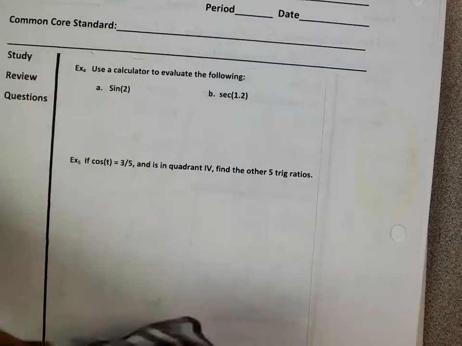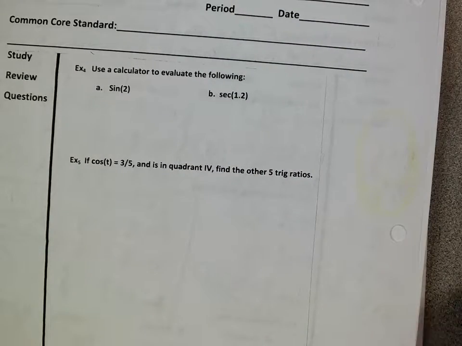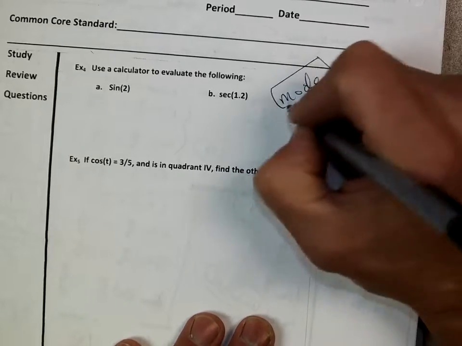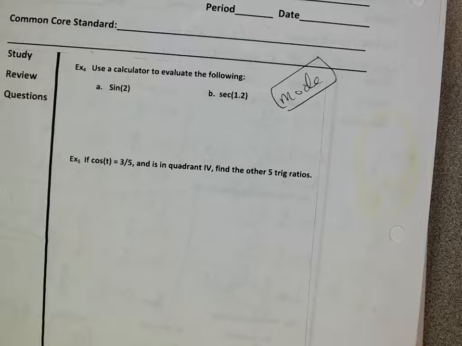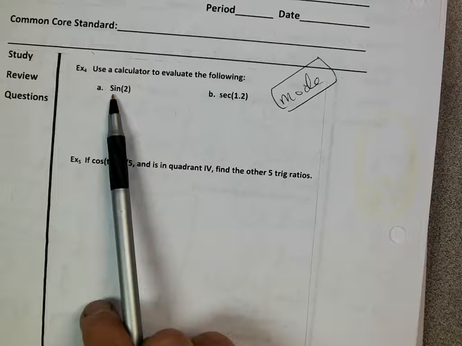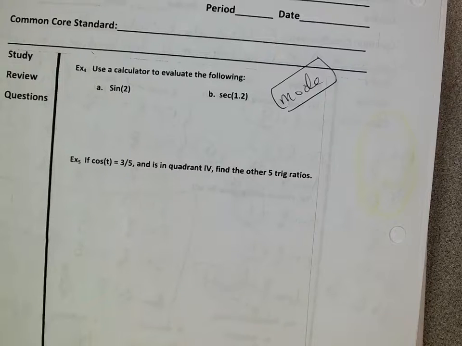And let's talk about mode. The only time, listen carefully, the only time you need to worry about mode is when you push sine, cosine, or tangent, because sine, cosine, and tangent deal with angles. Now we have dumb angles called degrees, and we've got smart angles called radians, right?